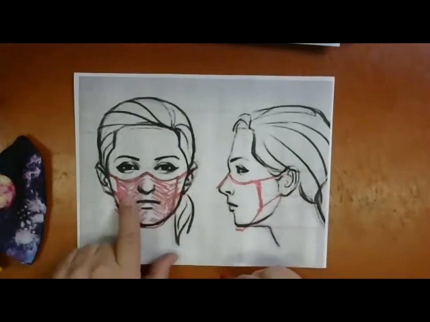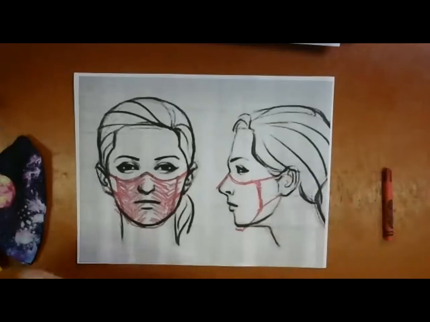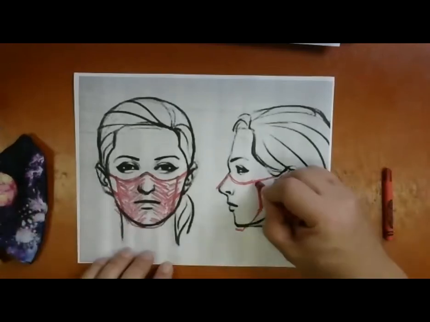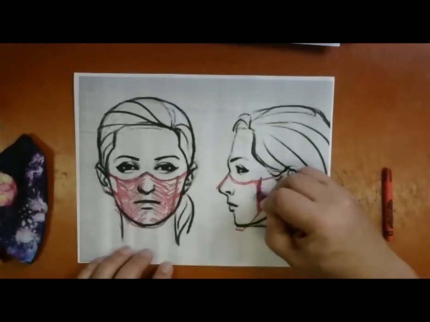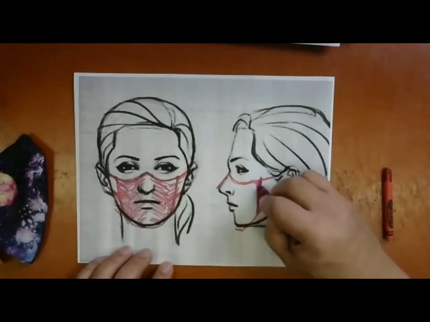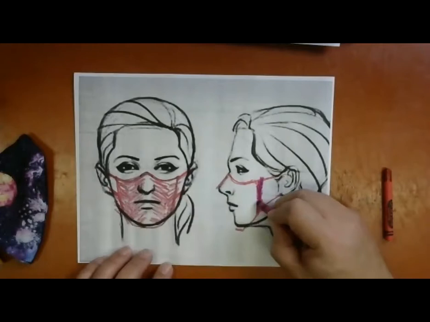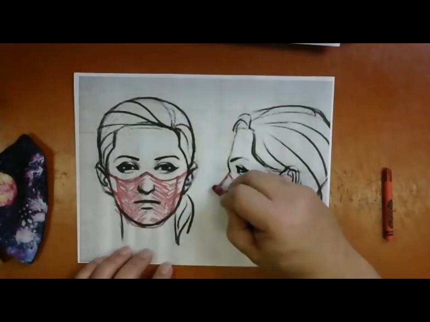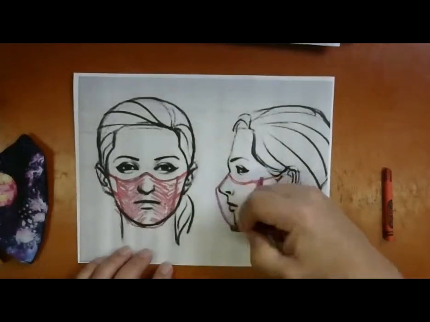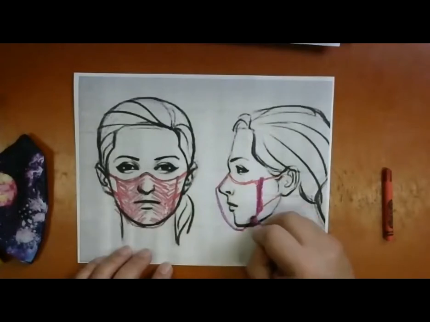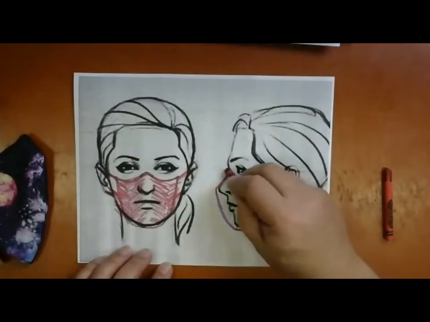So from the front, I've got this angle almost going like this. It's more like straight up and down, or even a reverse angle slightly, because we've got this angle happening from the front view. So this is the rest of the mask here. Putting this all together, this is what the mask looks like from the side.